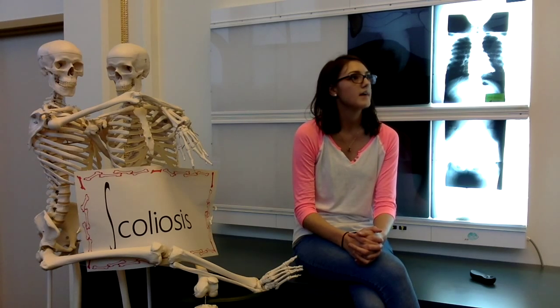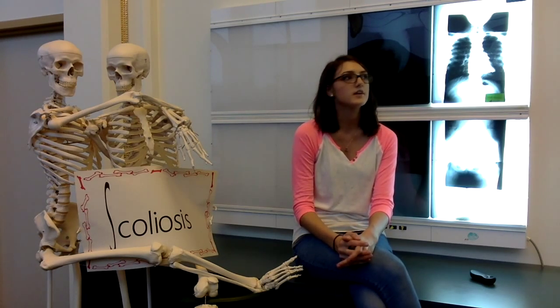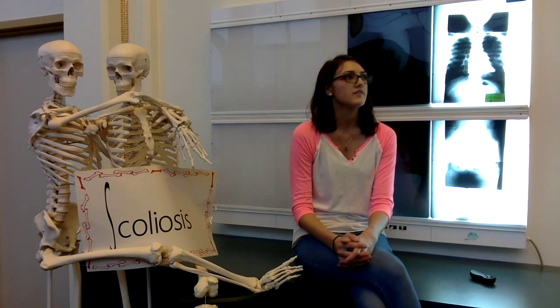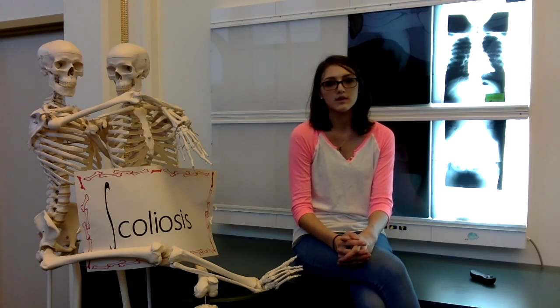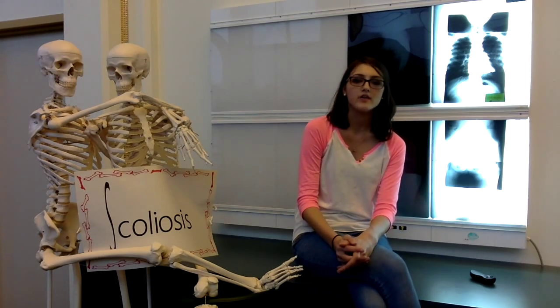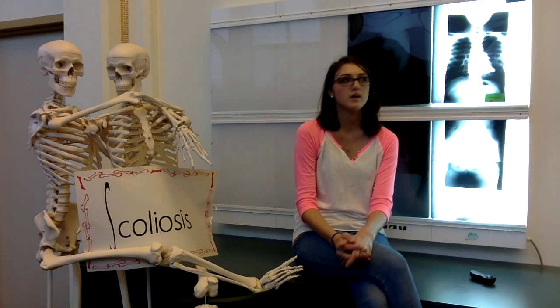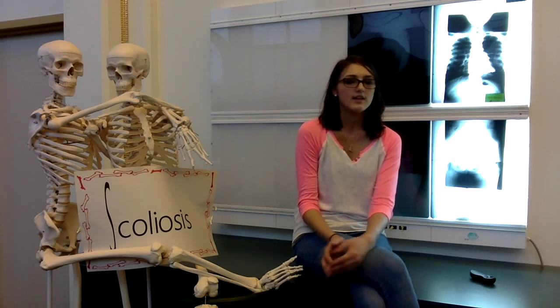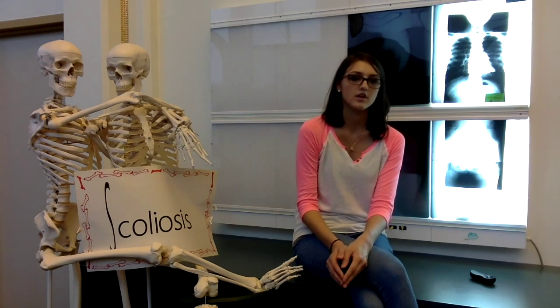The Cobb angle is measured between the superior end plate of the proximal end vertebrae and the inferior end plate of the distal end vertebrae. And usually an increase in the Cobb angle by 5 degrees or more per year indicates that the scoliosis is progressing.